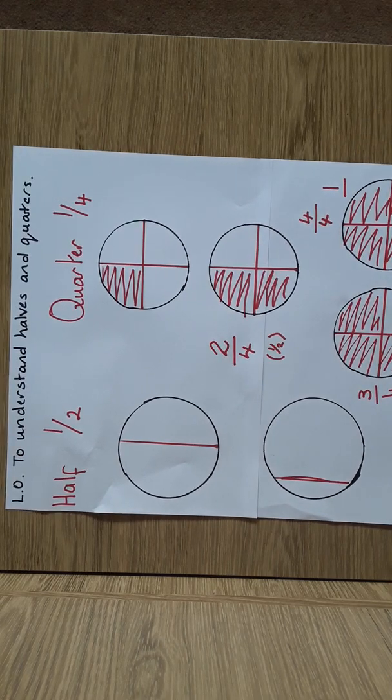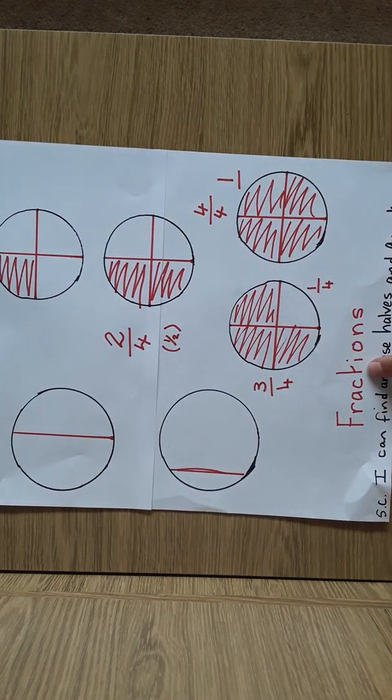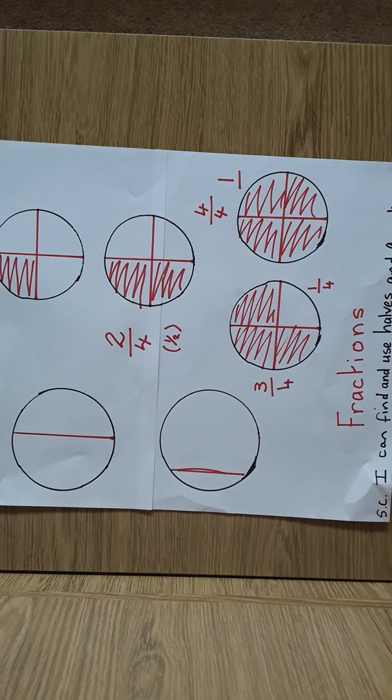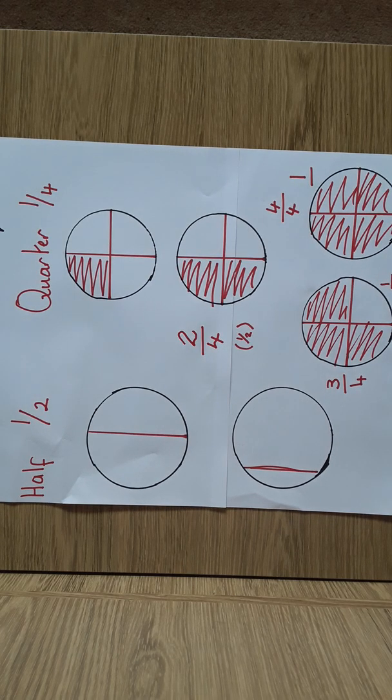Okay, so our learning objective today is to understand halves and quarters, and it's in the context of fractions. Our success criteria is that you can find and use halves and quarters. So the worksheets and the activities that I've given you on our learning classroom page will all be on halves and quarters.